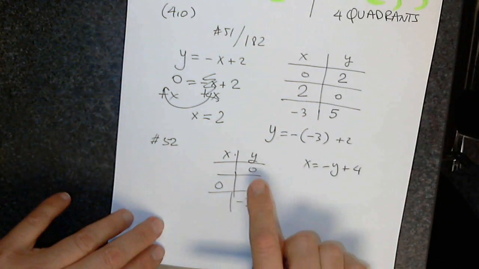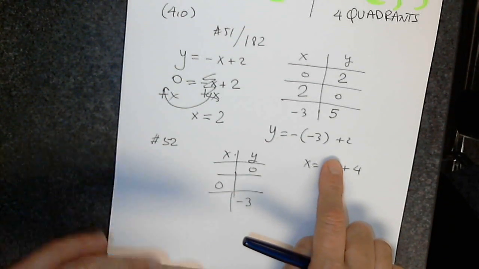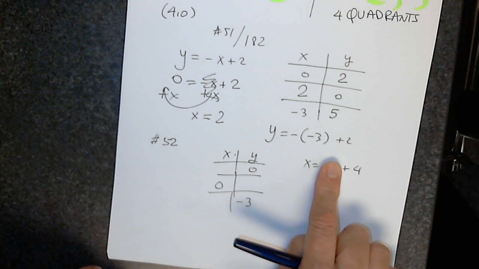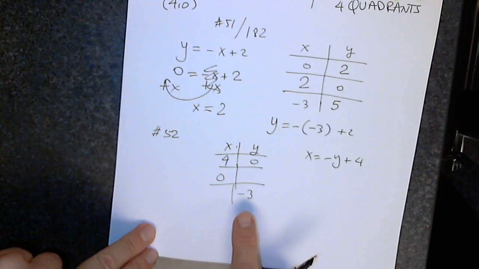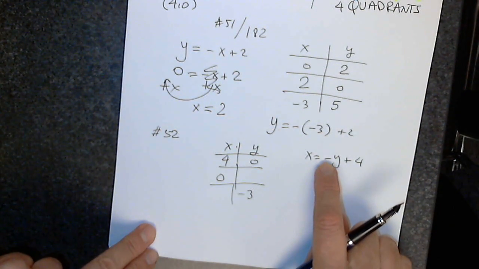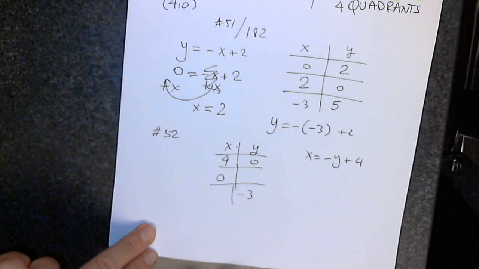So we are told Y is 0. I'm going to cover this term because it's 0, and I determine X to be 4. Same thing with Y equals -3. Put in -3 for Y and tell me what you get for X.